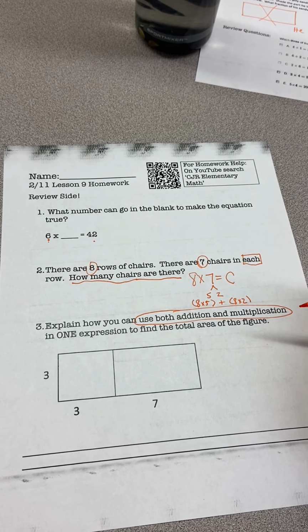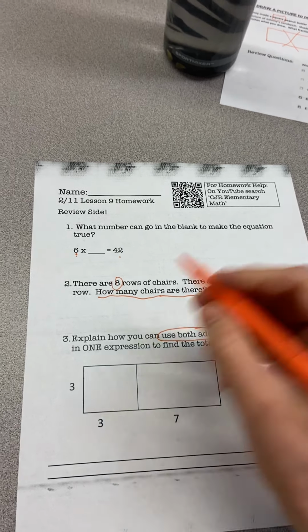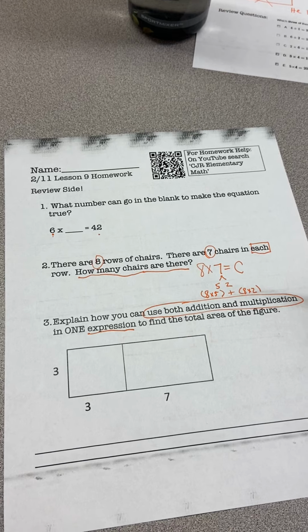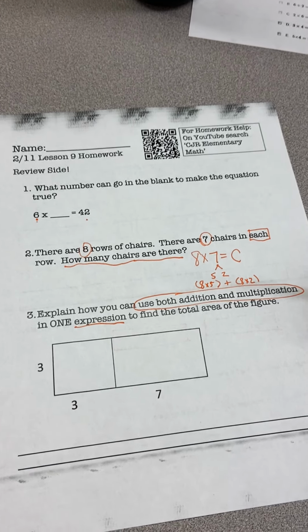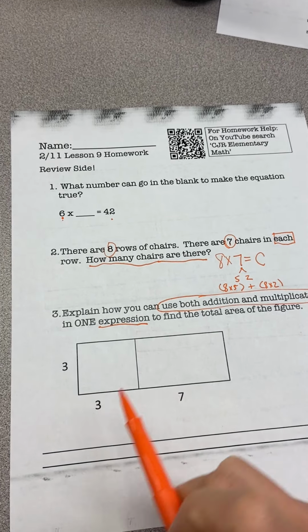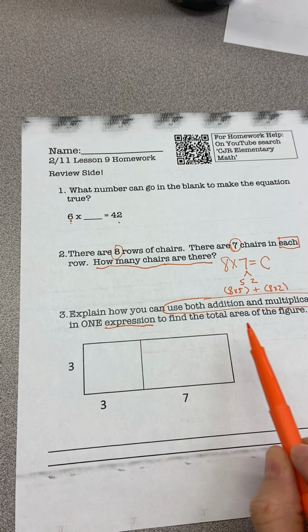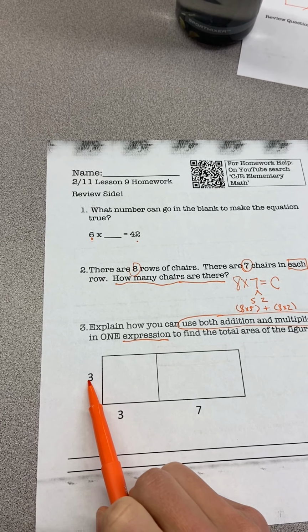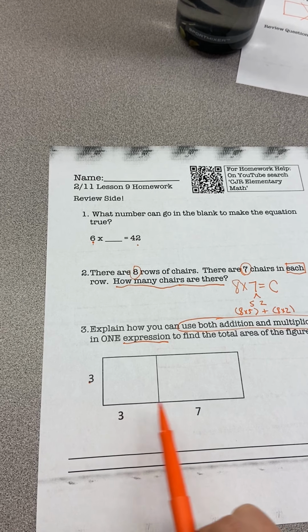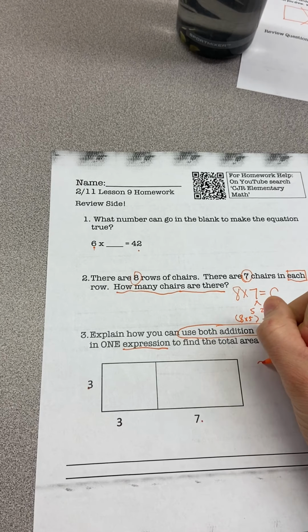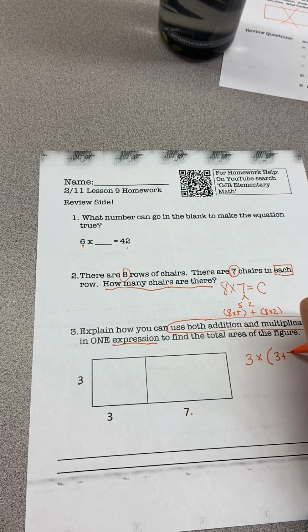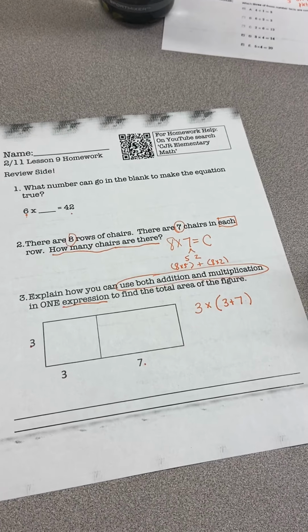Explain how you can use both addition and multiplication in one expression, which means there's not an equal sign, to find the total area of the figure. We can think of this in 2 ways. We can think of it as a big rectangle, which means I would need to multiply 3 times whatever 3 plus 7 would be. So I'm going to write an expression that has addition and multiplication.